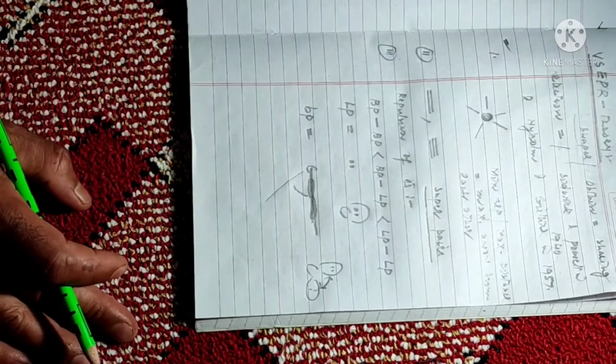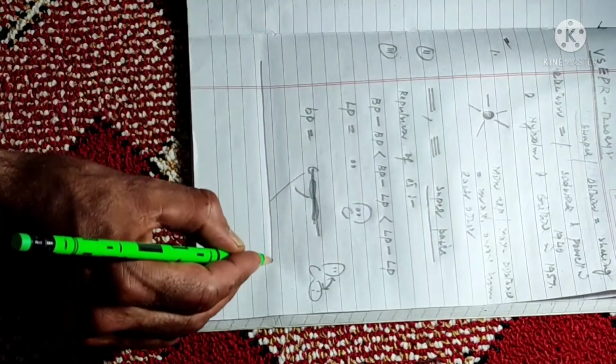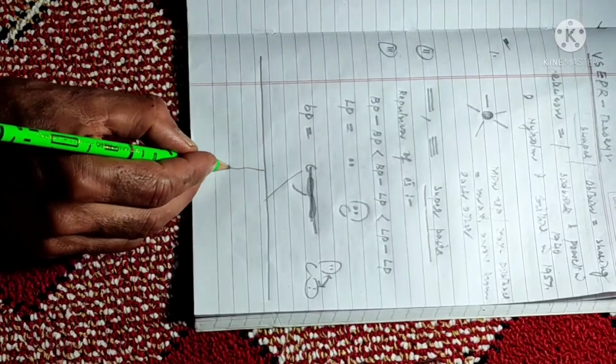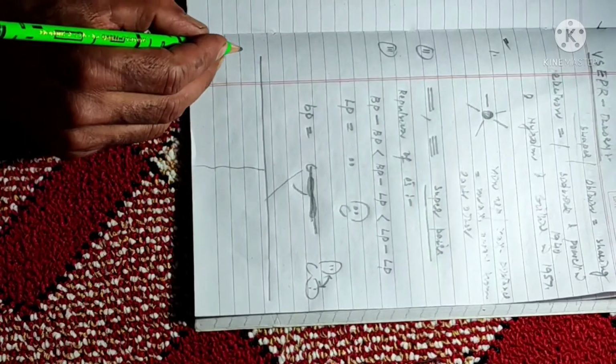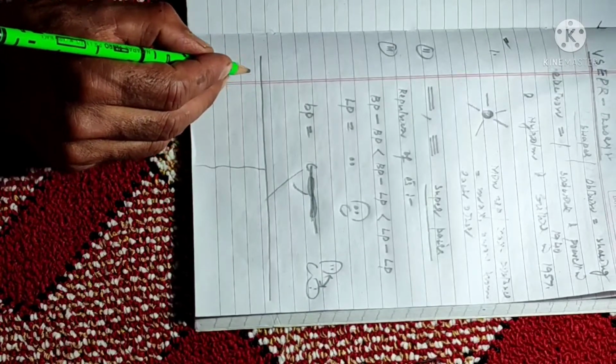These are the main ideas of this theory. We can now apply these main ideas to discuss the shapes of molecules. First of all, I will categorize the shapes into two types.